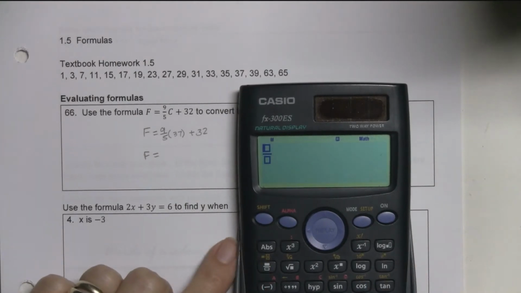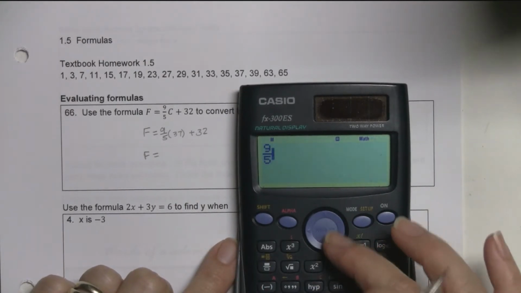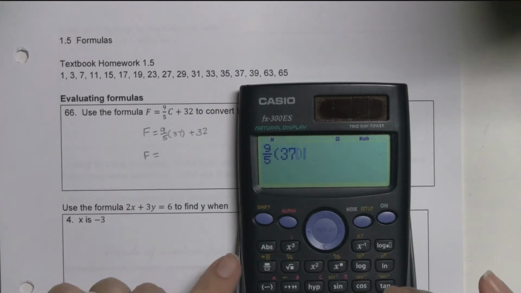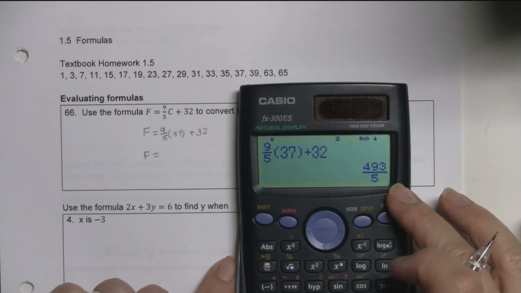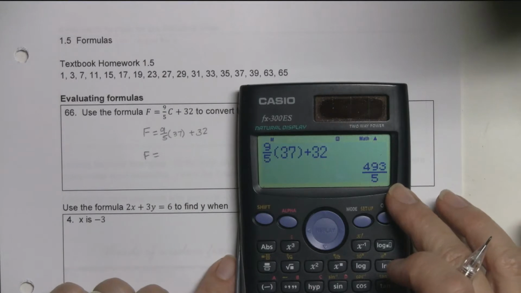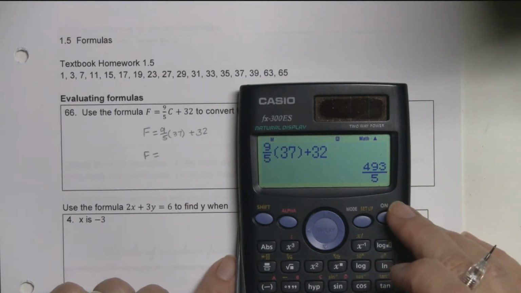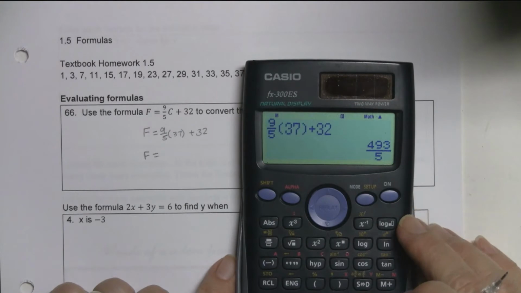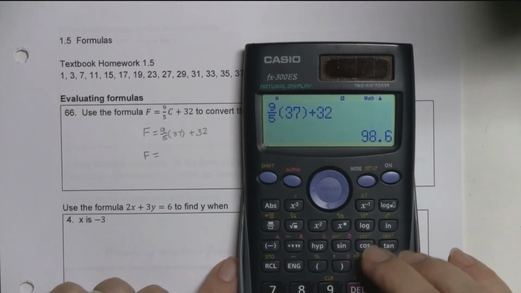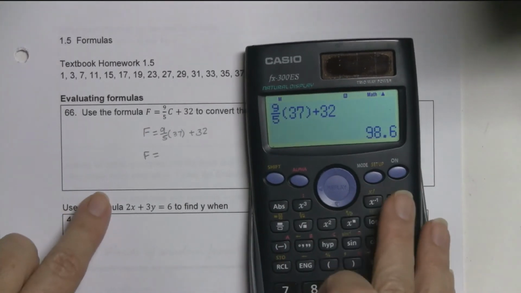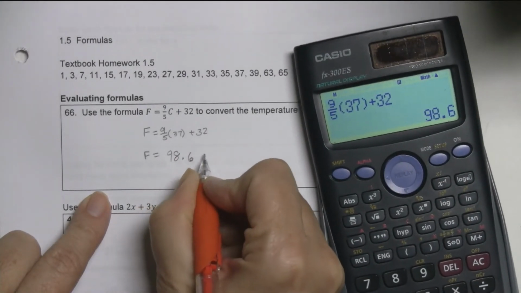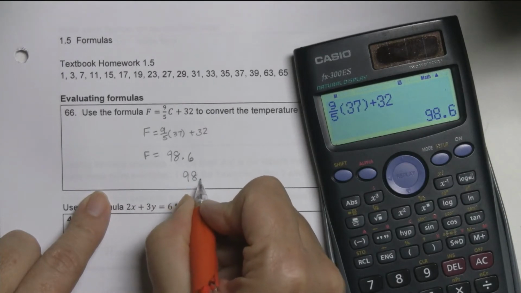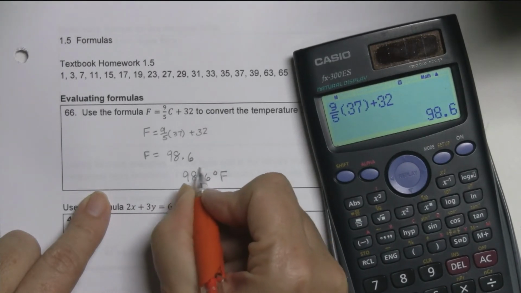So 9/5 times 37 plus 32, and my calculator wants to give it to me as a fraction. But if someone told you that's the temperature outside in Fahrenheit, you'd be like, what? So I'm going to turn that into a decimal. So 98.6 is what that is, and so this is 98.6 degrees Fahrenheit.